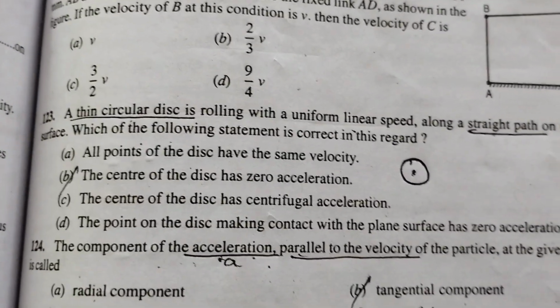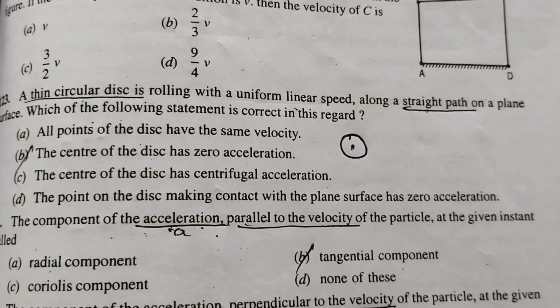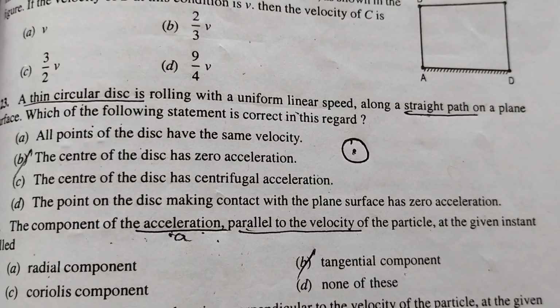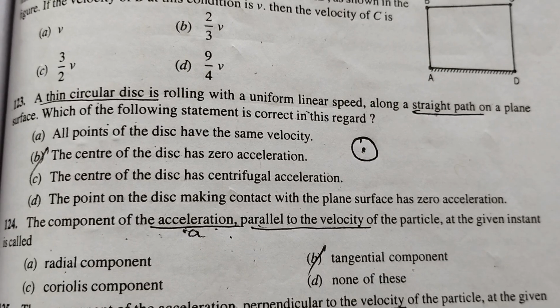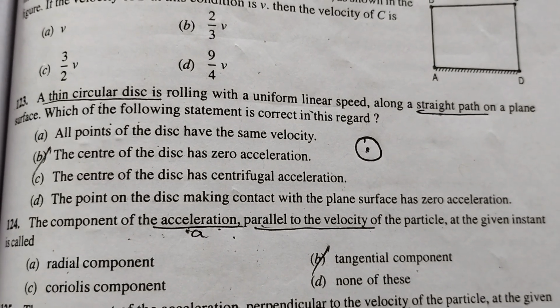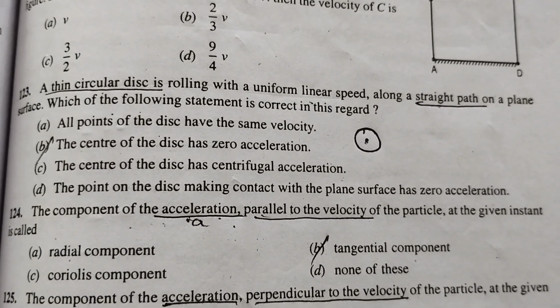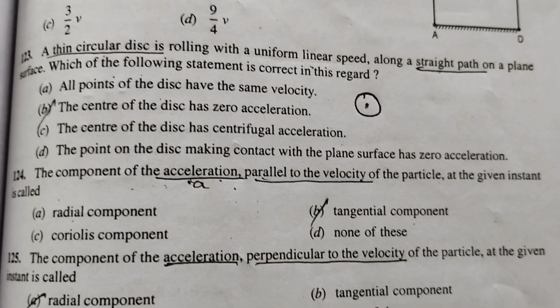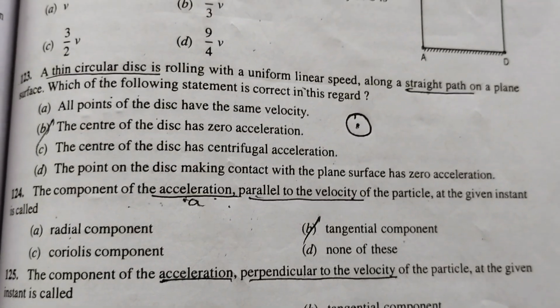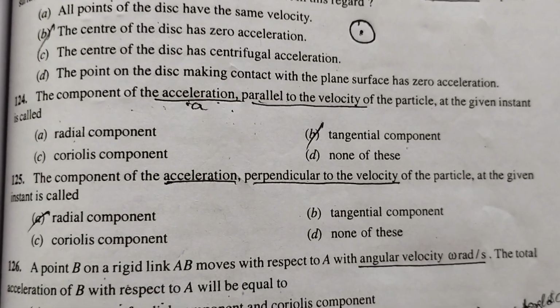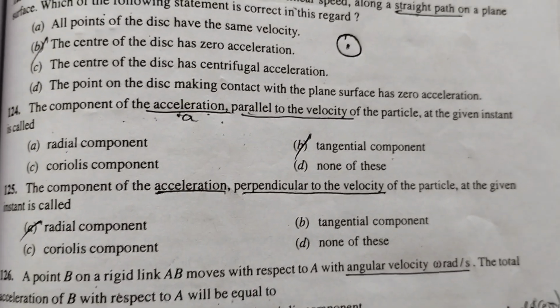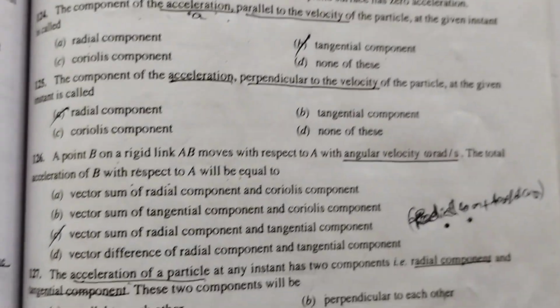A thin circular disc is rolling with a uniform linear speed along a straight path on a plane surface. Which of the following statements is correct with regard to this? The center of the disc has zero acceleration. The component of acceleration parallel to the velocity of the particle is called the tangential component. The component of acceleration perpendicular to the velocity of a particle at that instant is called the radial component.